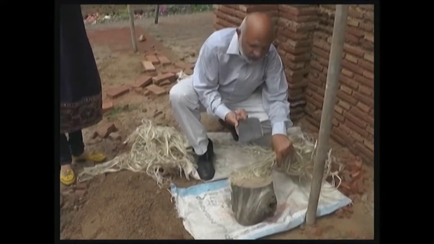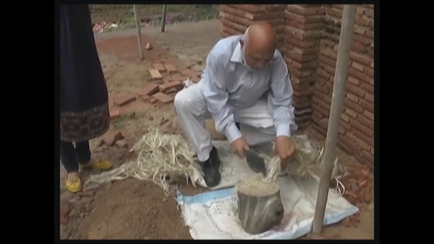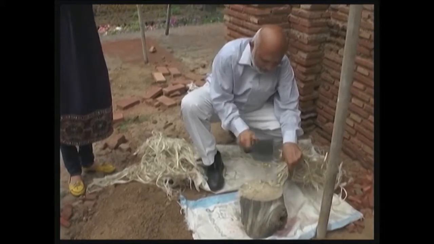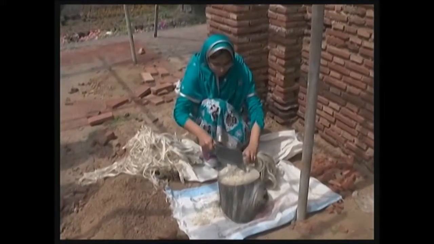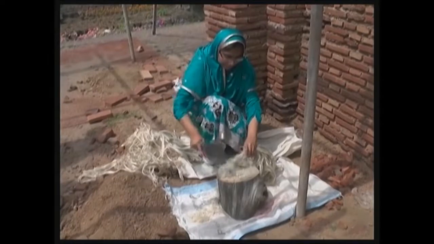The participants of the workshop also had the practical experience of cutting the jute fiber to prepare the mixture, which they enjoyed a lot.